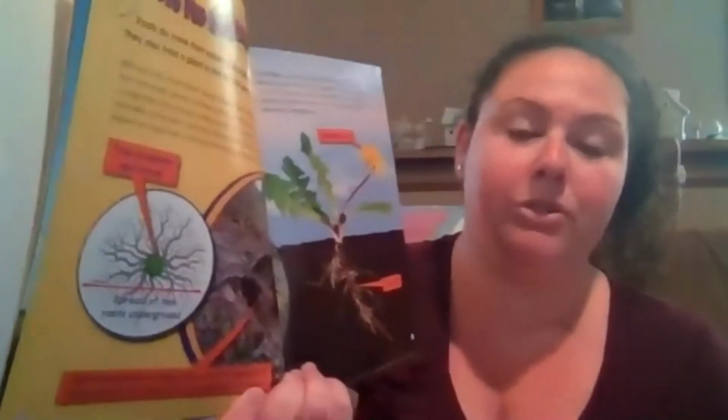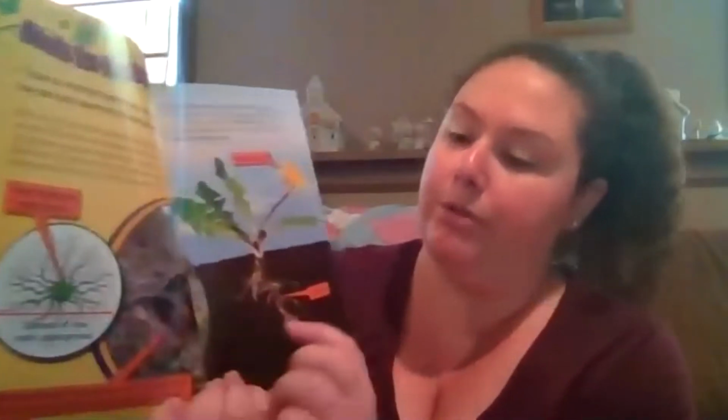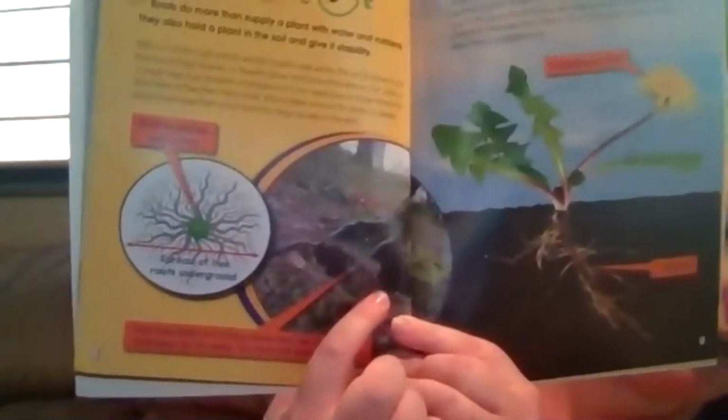Some trees are huge. The older they get, the bigger they get, right? So the more the roots are going to spread. This tree, it's hard for you guys to see. This tree right here lives on a steep slope and has been blown sideways by the wind. Its roots still hold it in place. So you guys see how the roots are still holding even though it fell?